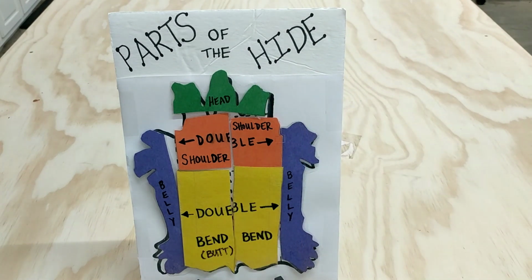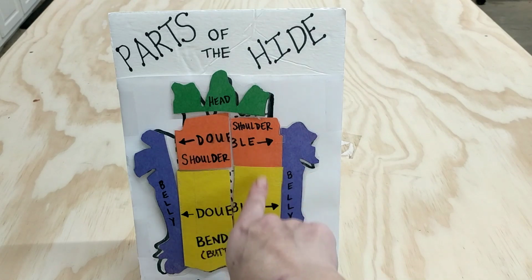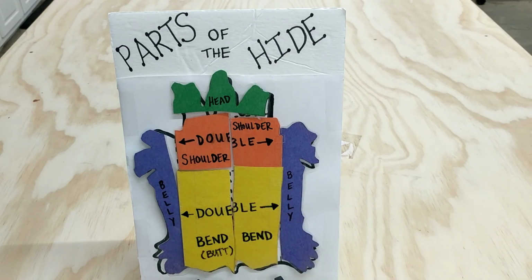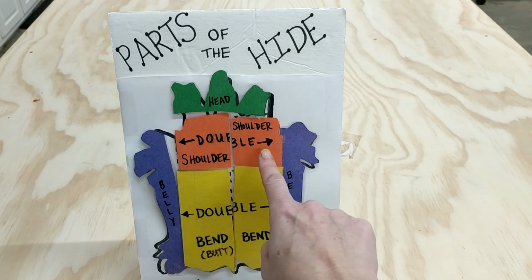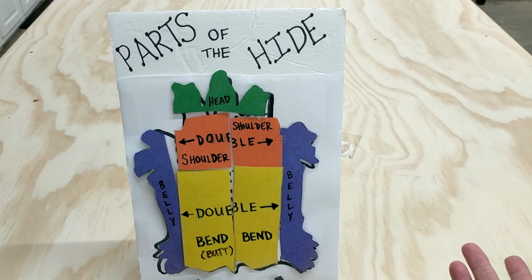Now this area has a medium strength fiber structure. It's stronger than the belly, but looser than the shoulders and the bend. And then if you take a closer look here, two shoulders together we'll call a double shoulder. I mean, that makes sense, right?